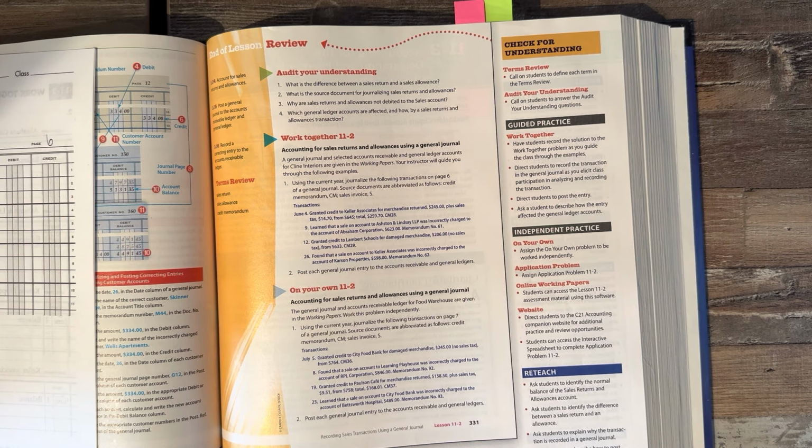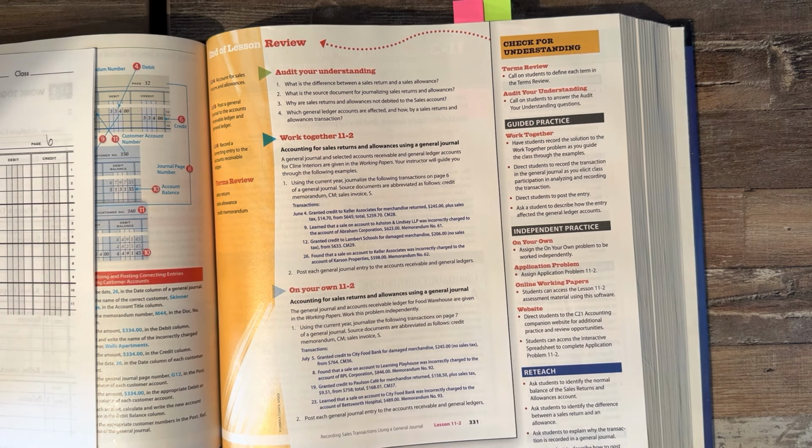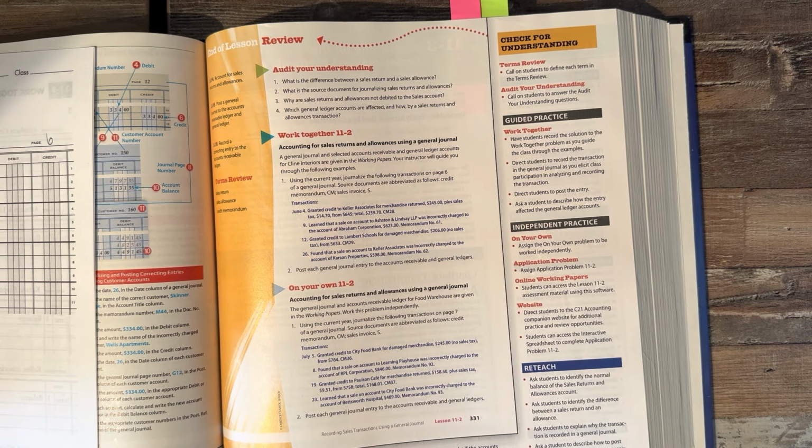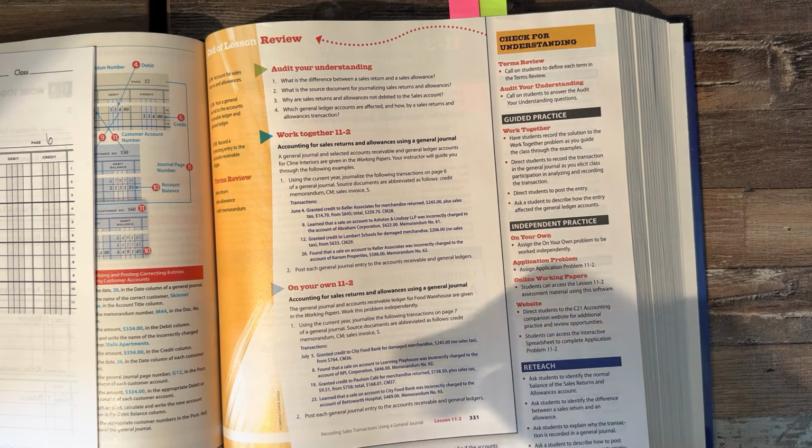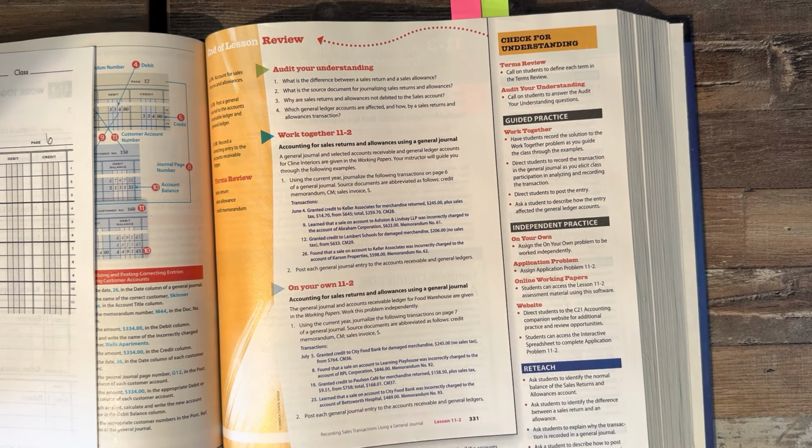So we'll start with the first transaction. We granted credit to Keller Associates for merchandise returned, $245, plus the sales tax, $14.70, from S, which is sales invoice 645. The total was $259.70. CM28 is the document number.